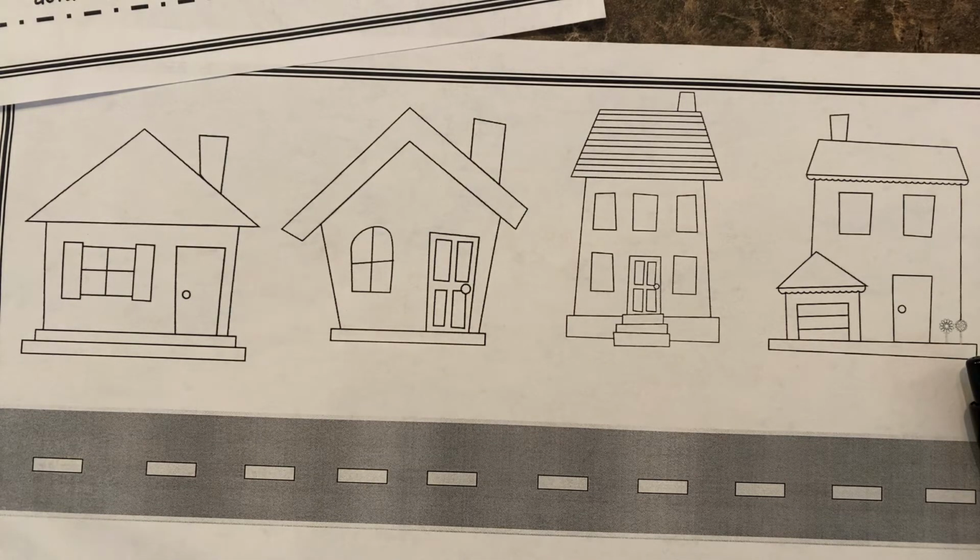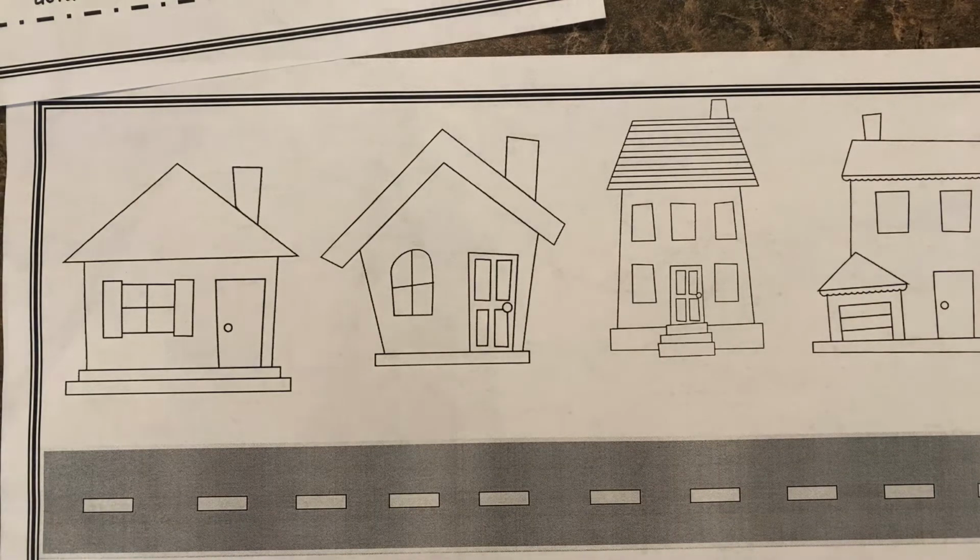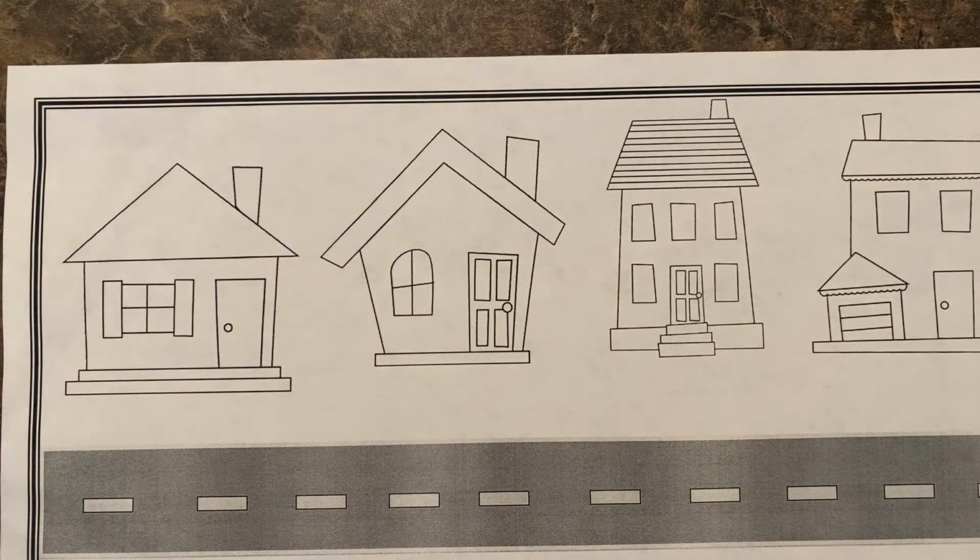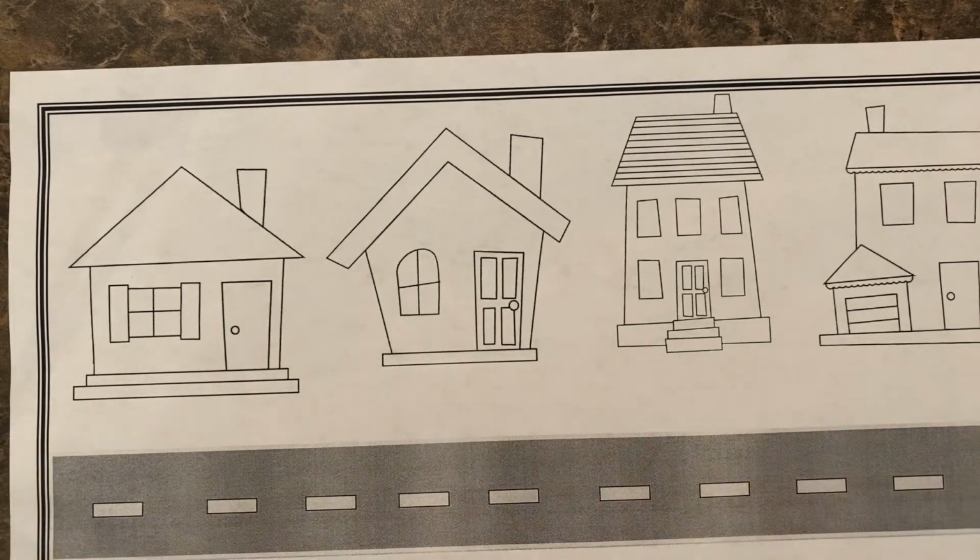Okay, let's get going. It says 1/8 of the houses are for sale. We talked about fractions yesterday and what the top number and the bottom number means. The bottom number means the total number of houses. If you look at your paper, there are 4 houses on one side, 4 on the other, and 4 plus 4 makes 8.